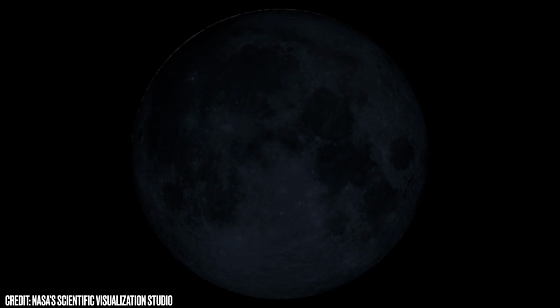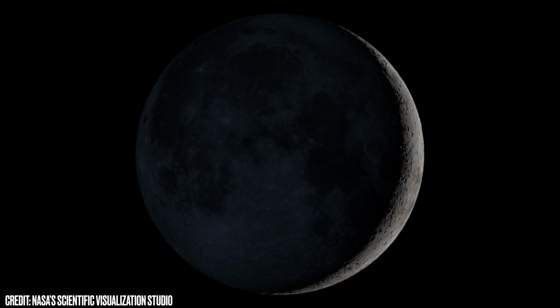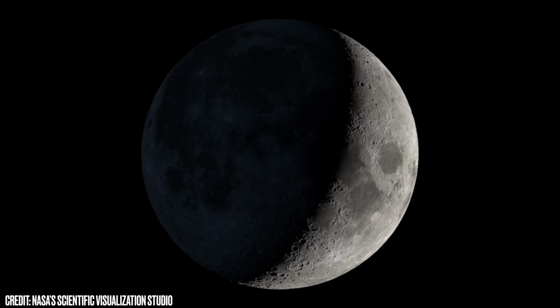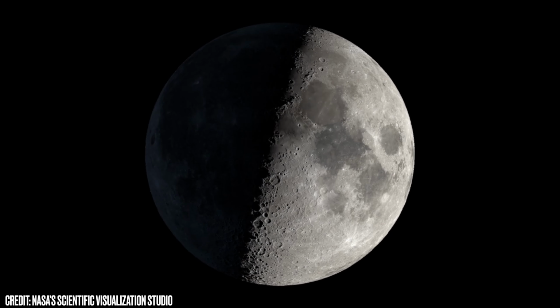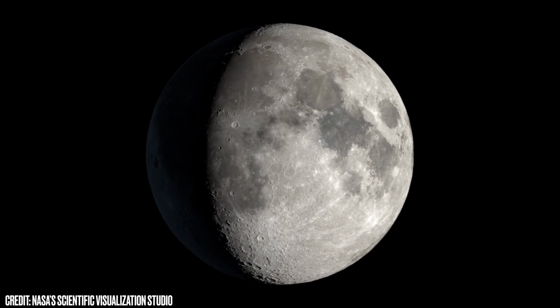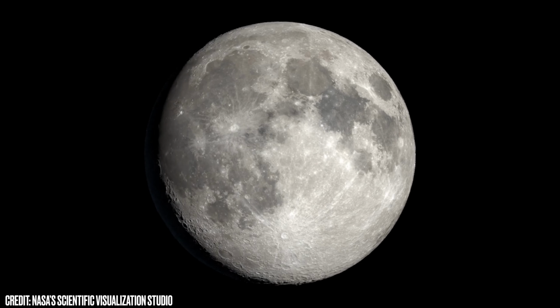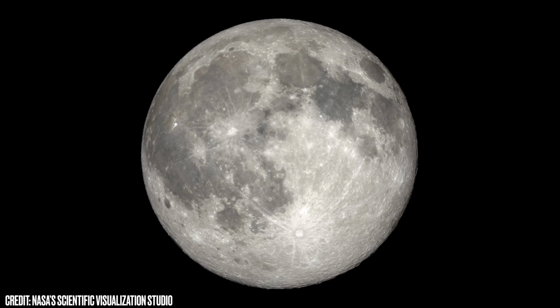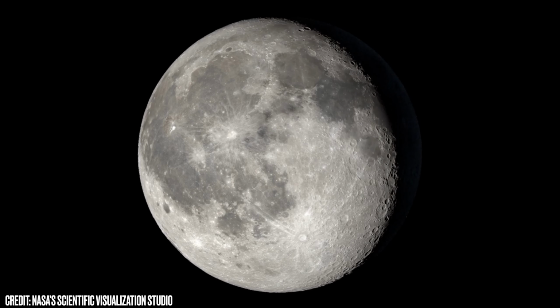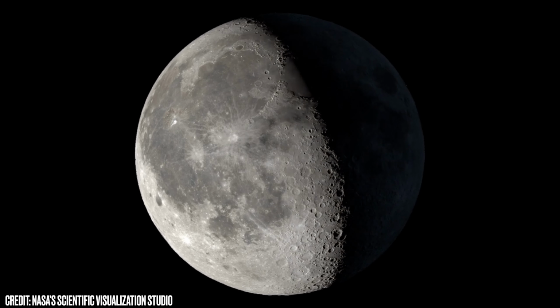Libration occurs because of three distinct factors. First, the moon's orbit around the Earth is not a perfect circle. It's a bit elliptical, meaning at one point in its orbit, the moon is around 356,000 kilometers from Earth, and at another point in its orbit, the moon is around 407,000 kilometers from Earth.